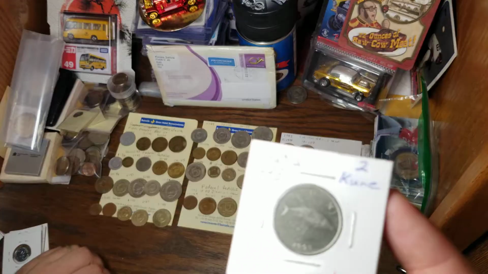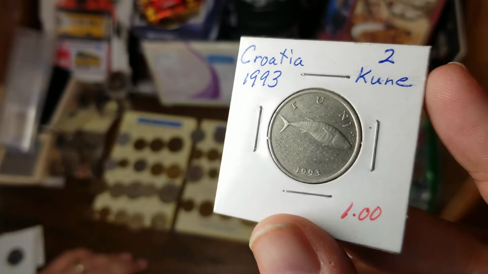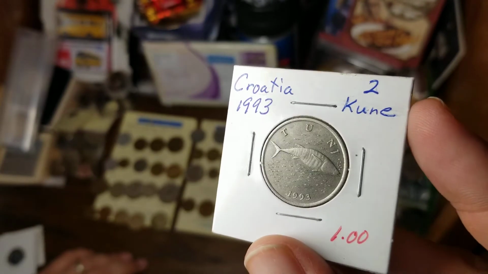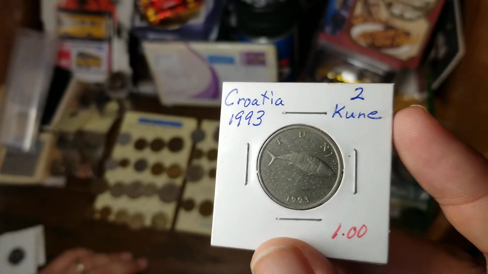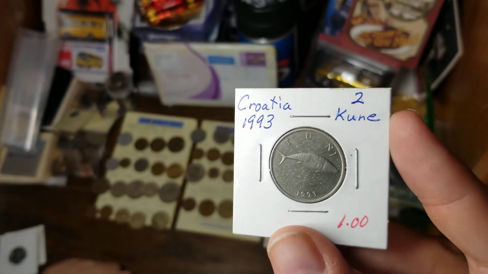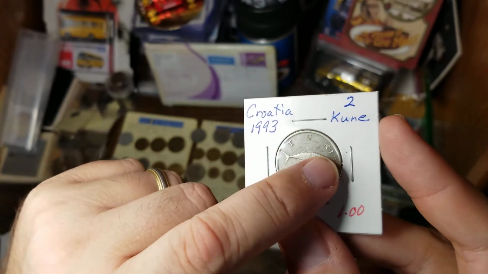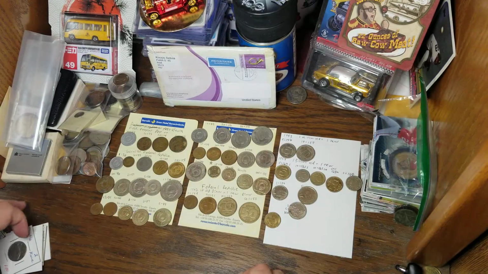And then here is the 2 kune coin, and has another fish on it. One thing interesting about these Croatian coins is the letters along the top here change, and that has T, U, and J right there. That is the 2 kune coin.